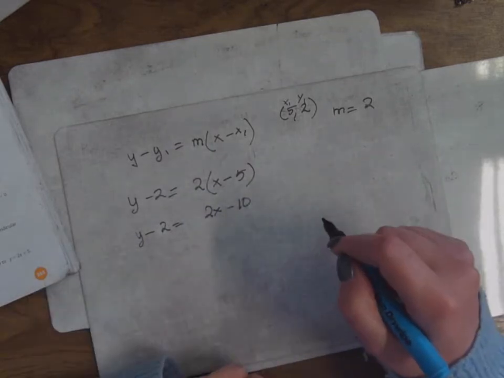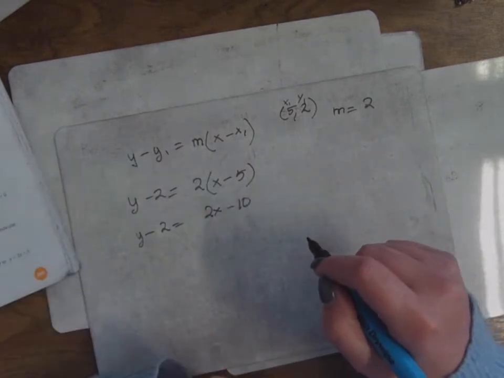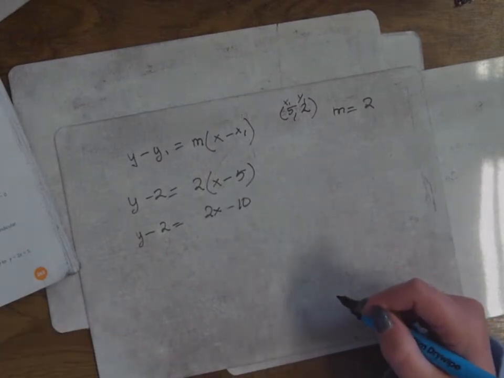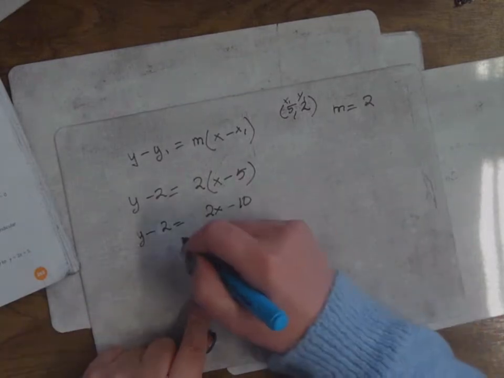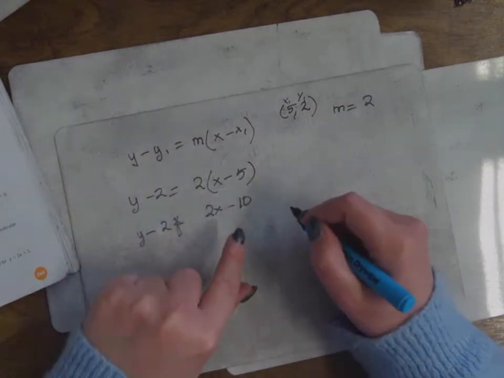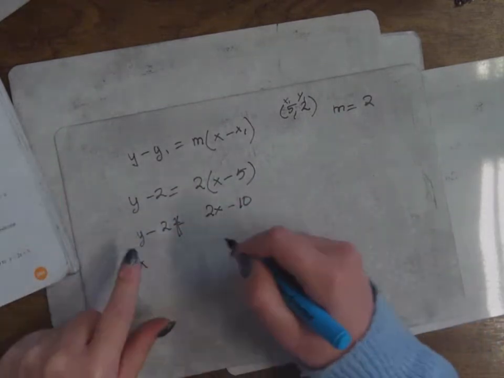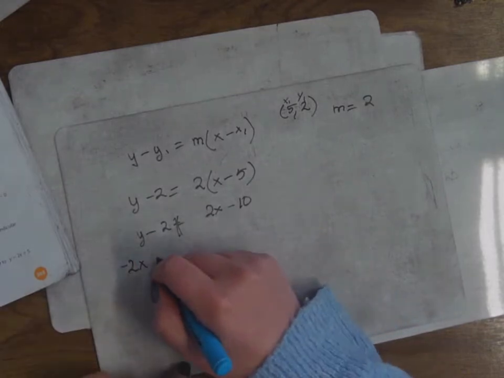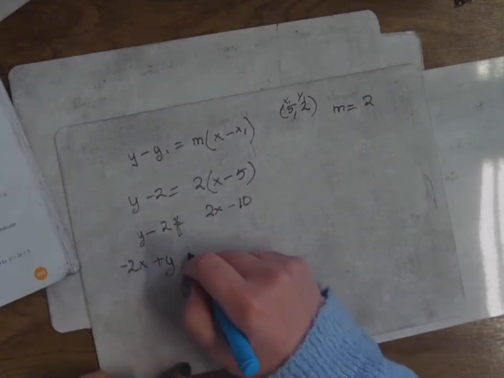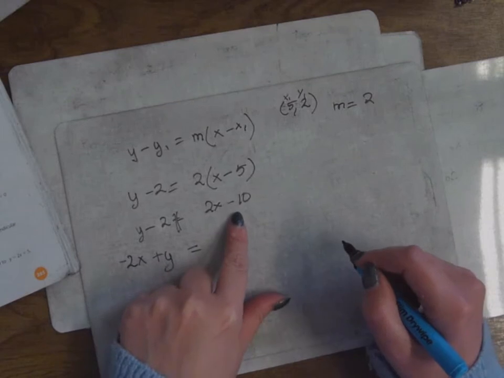Remember the 2 outside the bracket, you have to multiply everything in the bracket by 2. Then you want x term, y term equals number. So build a wall. Your 2x is moving, so it becomes minus 2x. Your y is here already, so that stays at plus y. There's your wall. This minus 10 is over here.